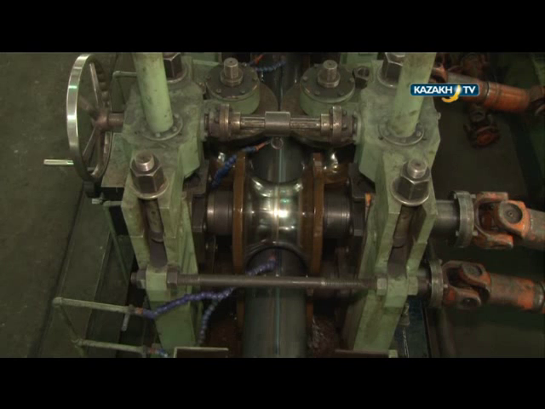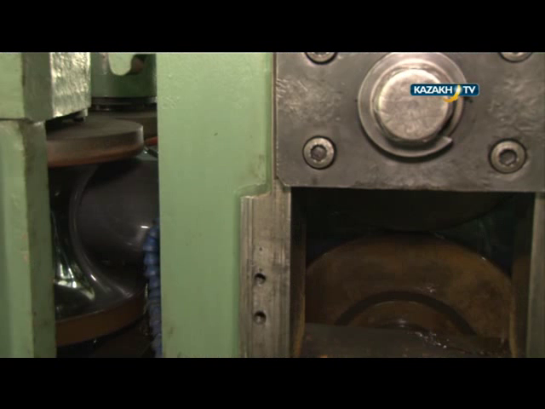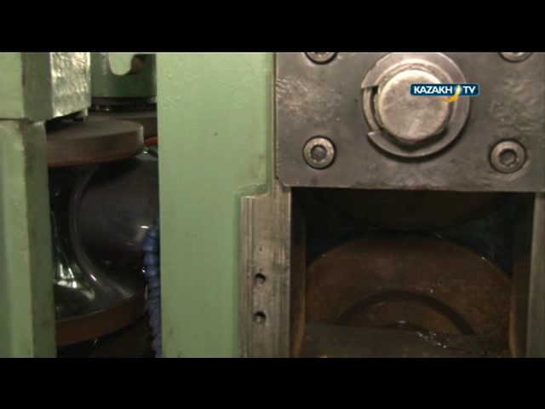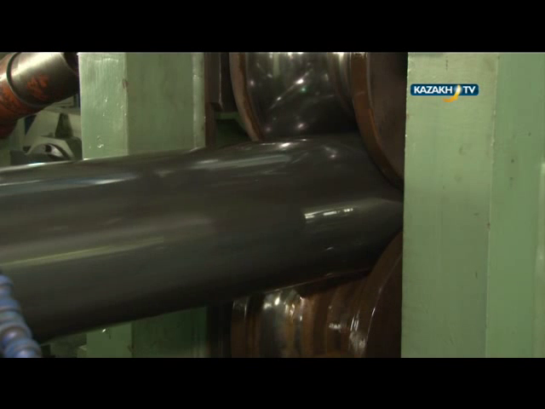After welding, the pipes need to be cooled off. Otherwise, the welding seam may be crooked, and that means that the pipe will not be fit for use. That is why a container with water, a shower, is set up next to the production line. The pipe passes through it, and upon exit it is on the right temperature.